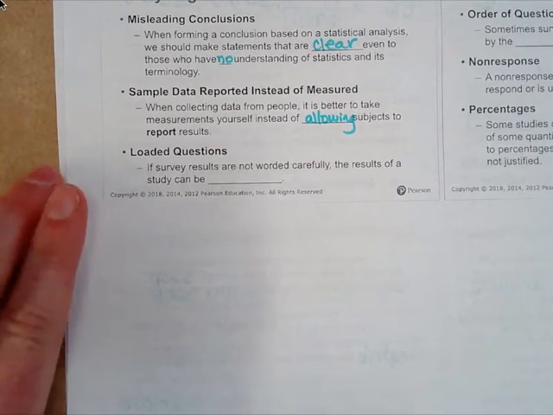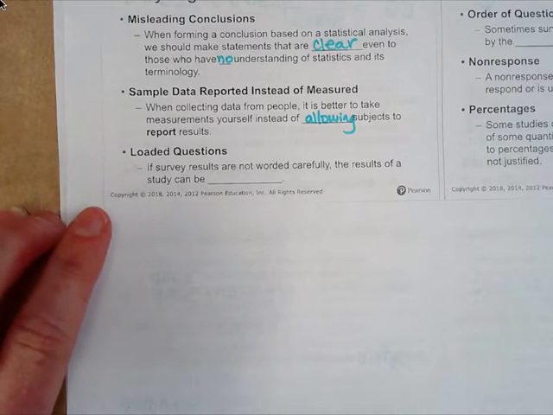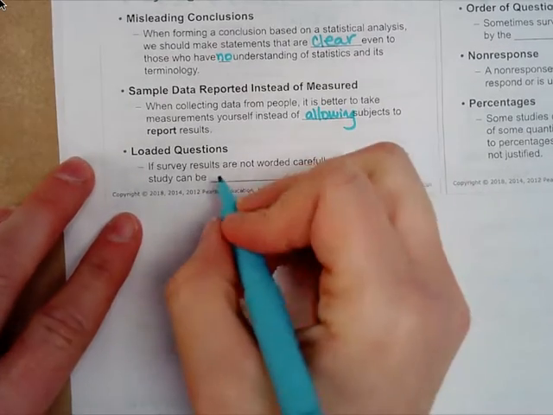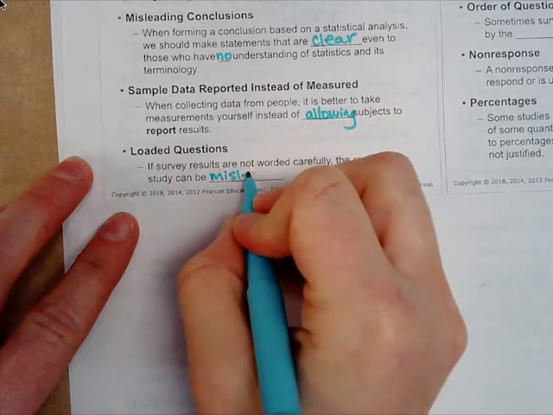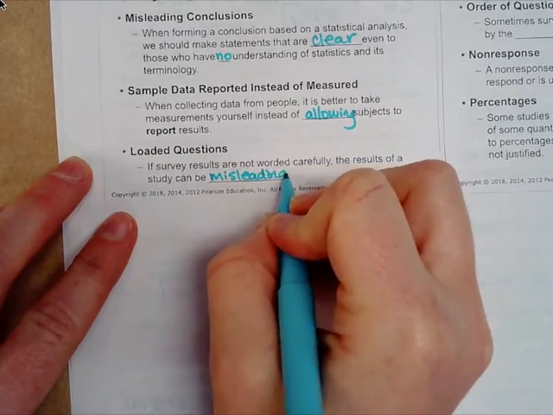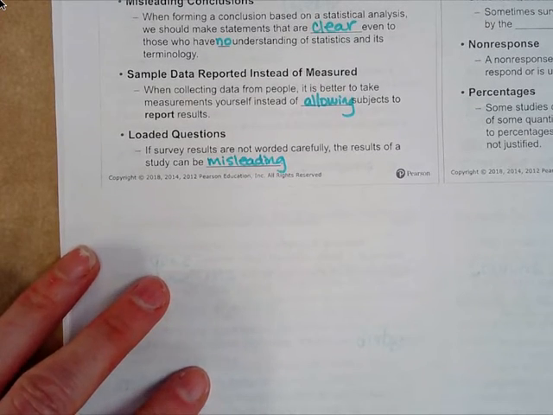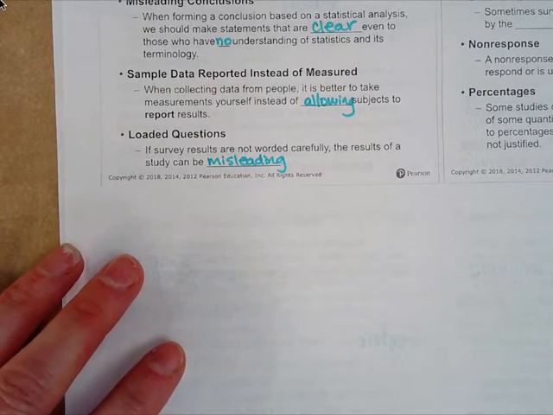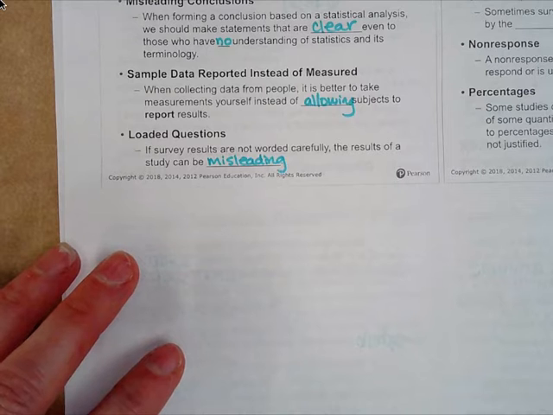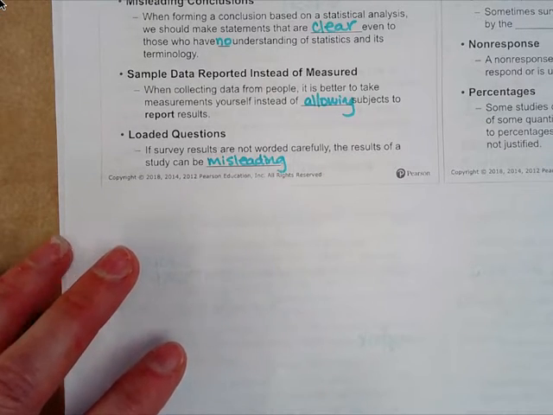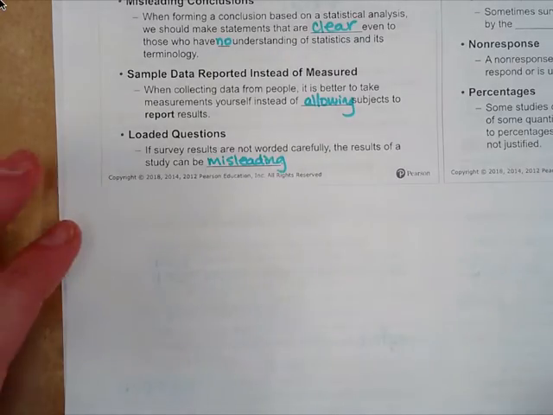If survey results are not worded carefully, the results of the study can be misleading. I've answered a survey before, and the way the questions were worded, it was like trying to make you feel bad for answering honestly.